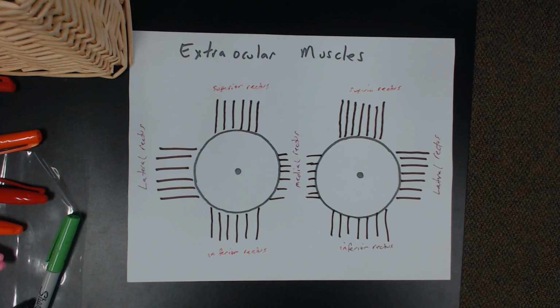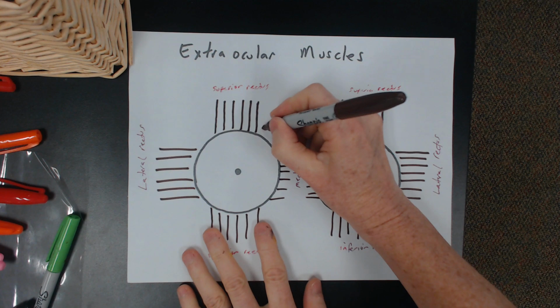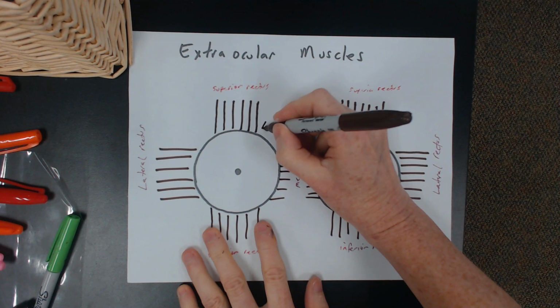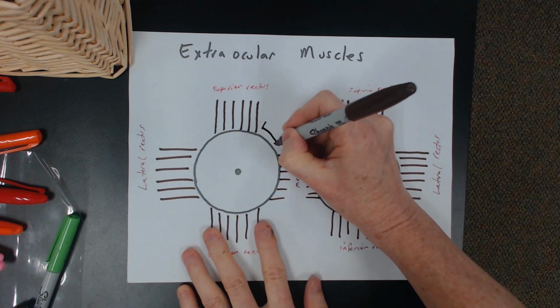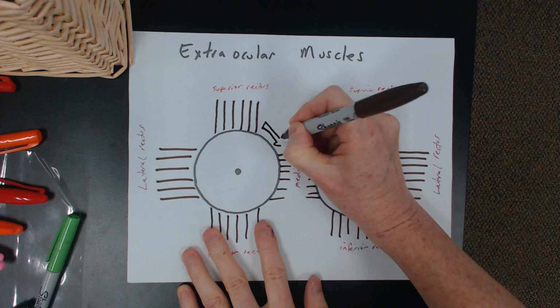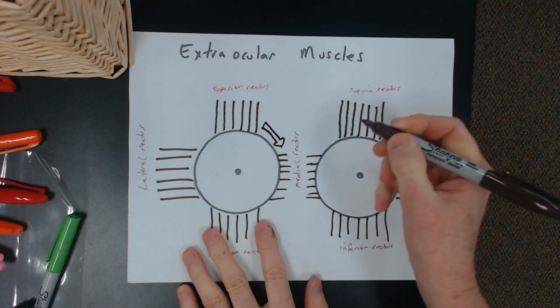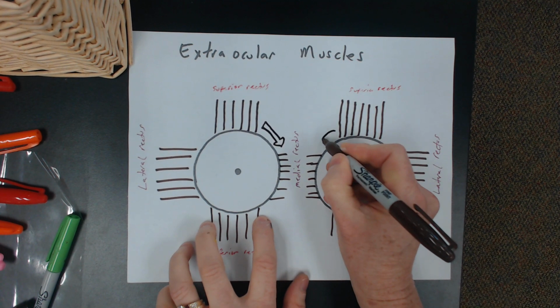Pretty easy so far. Then we have one that we talked about a little bit. I'm going to indicate it this way because it's going to be involved in bringing your eyes down and in, bilaterally.